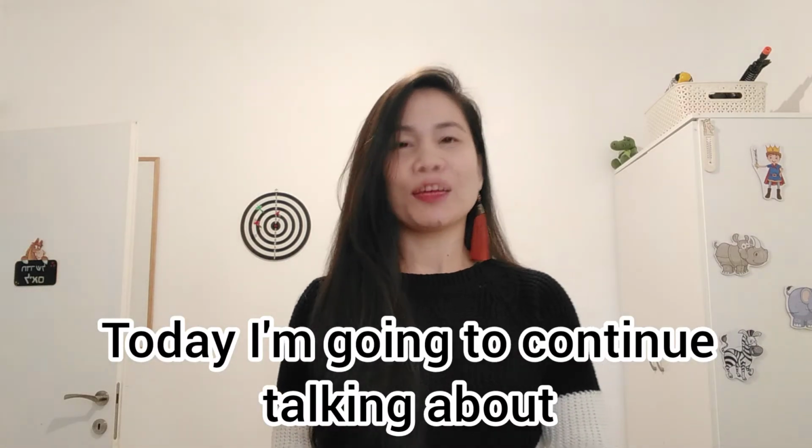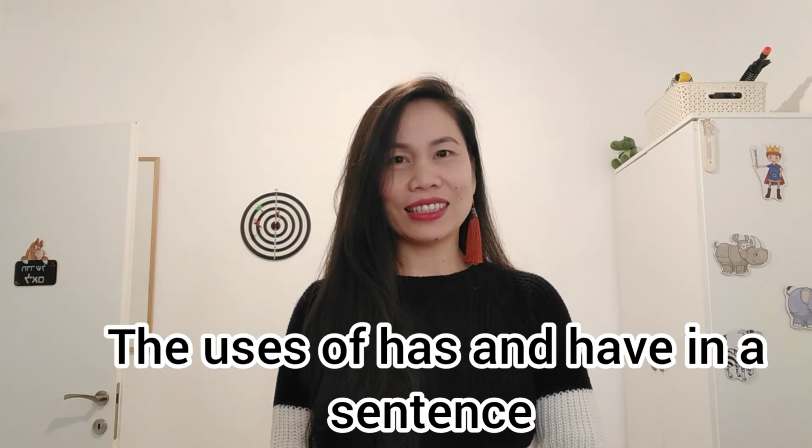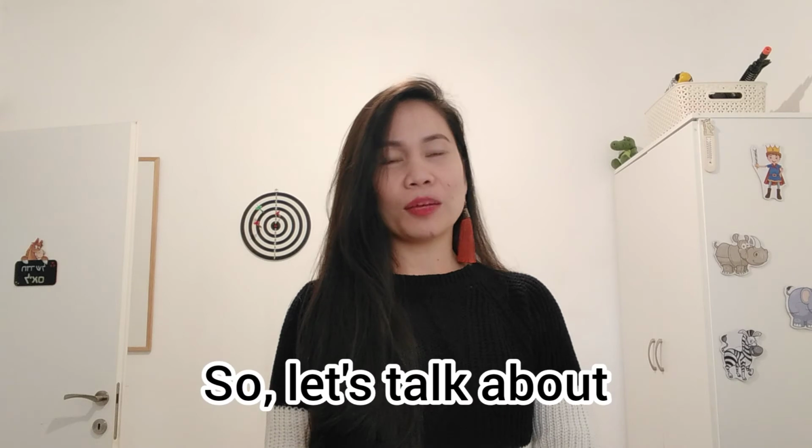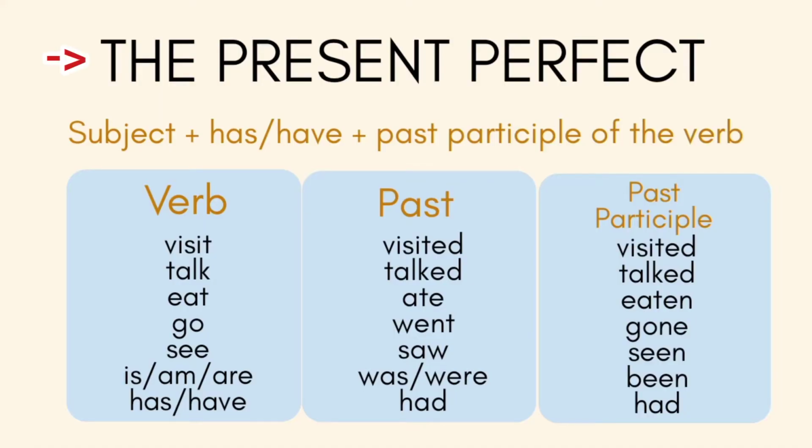Guys! Today I'm going to continue talking about the uses of has and have in a sentence. So let's talk about the present perfect sentence. The present perfect sentence has the following format: subject plus has or have plus the past participle of the verb.